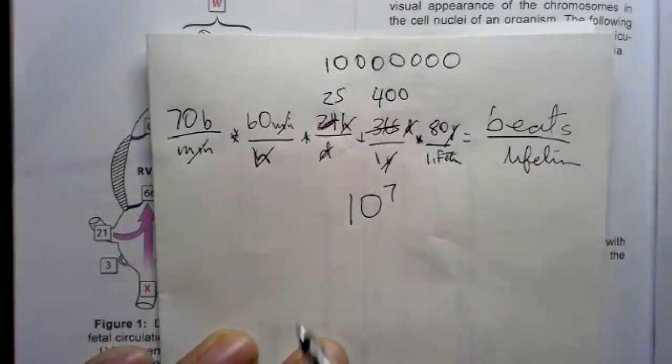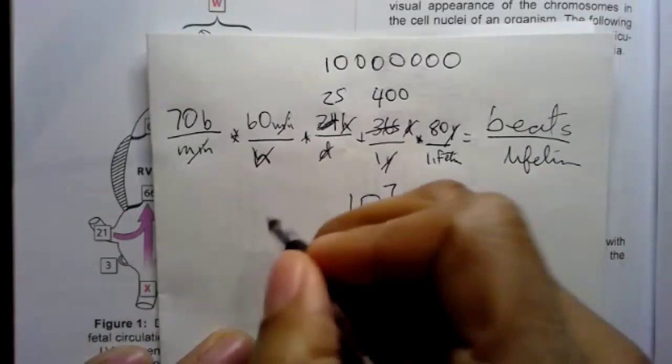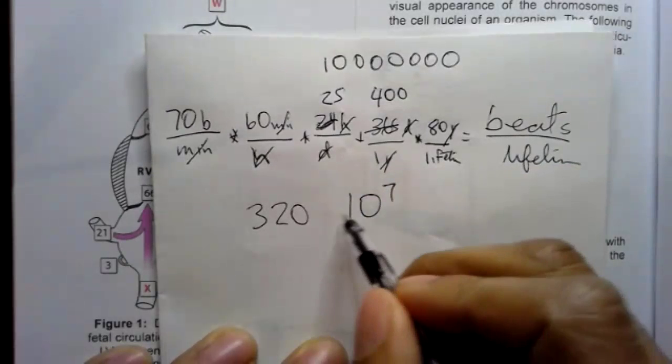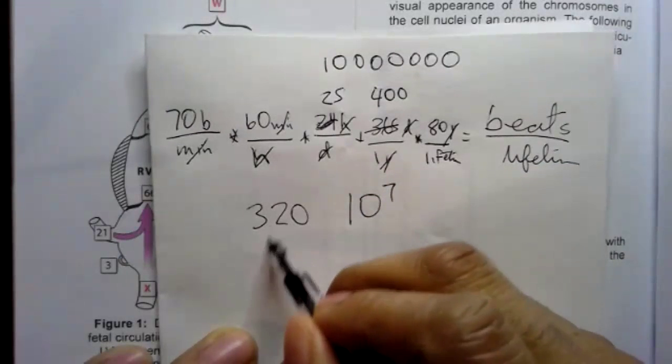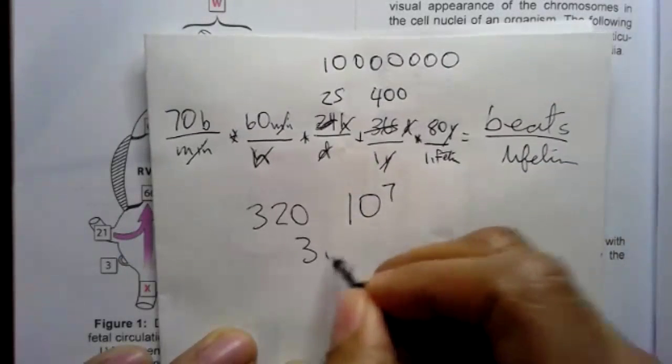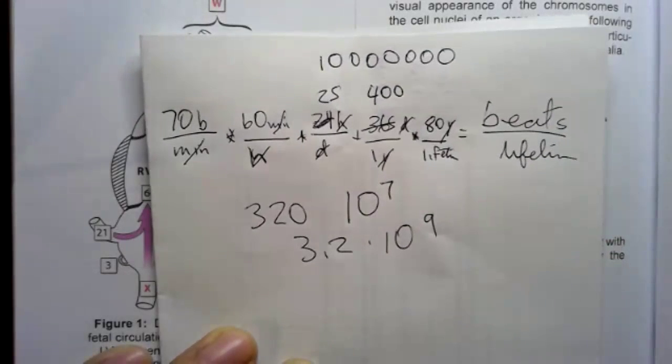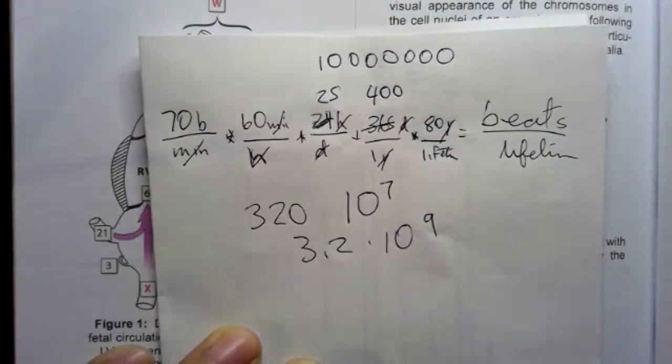So let's see, 336. And then if I'm going to subtract here, I have to add there. So I have 3.2 times 10 to the 9. The answer is B.